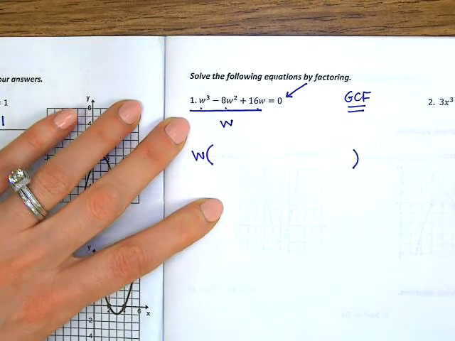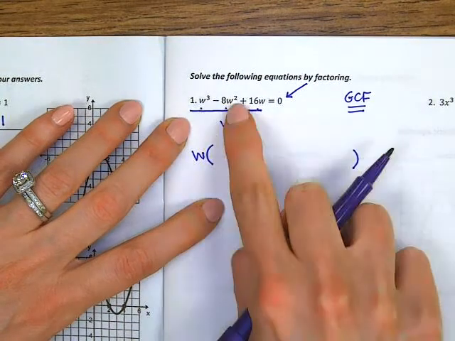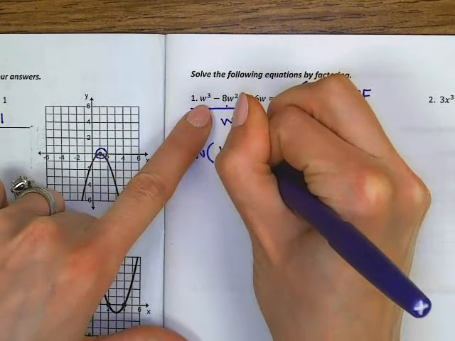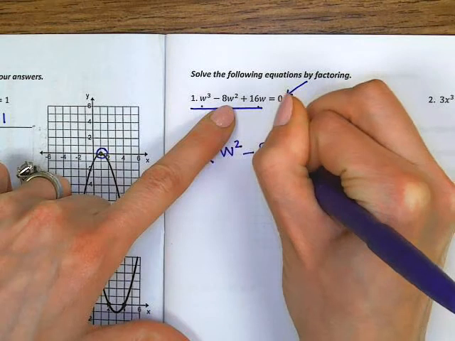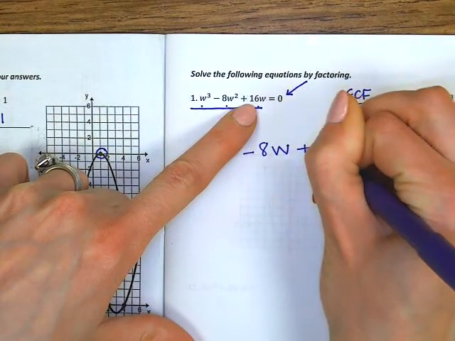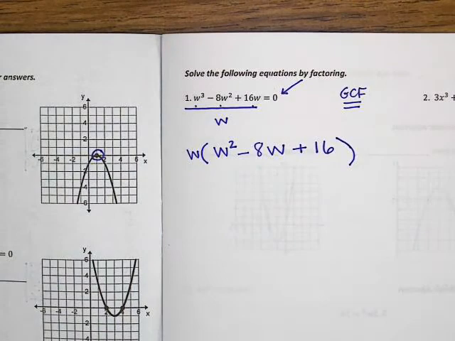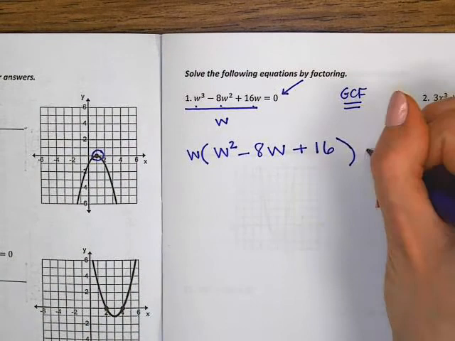All right, if we divide everything by W, it means they just go down by 1 power. So this one's now W squared. This one's now just 8W. And this one's now just 16 because the W went away. Okay, so we divided out the GCF.